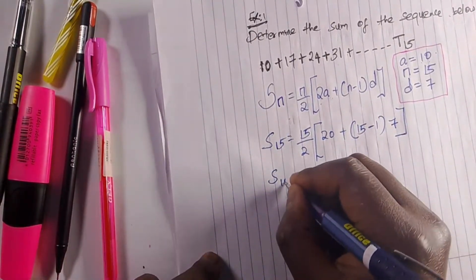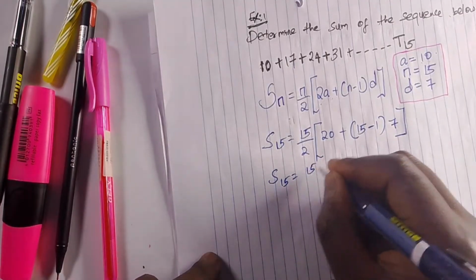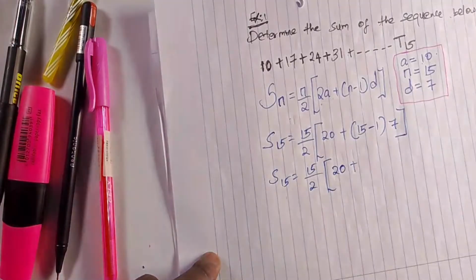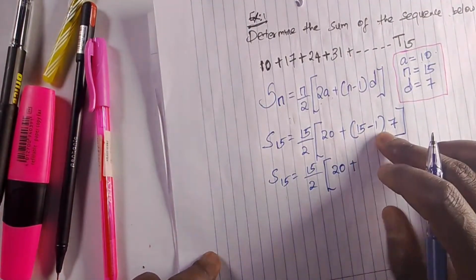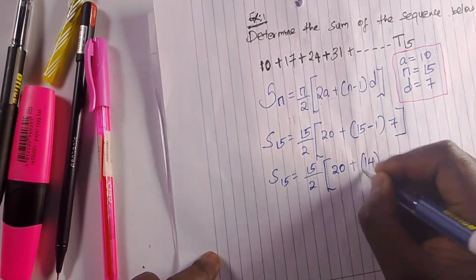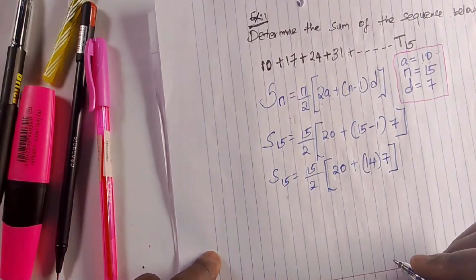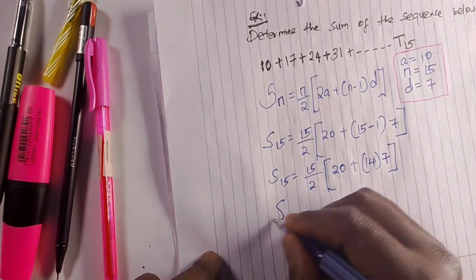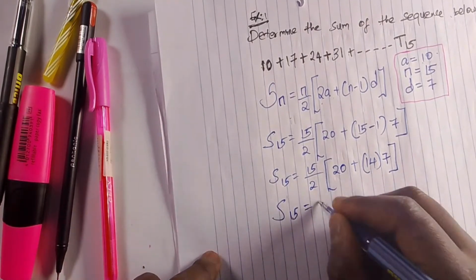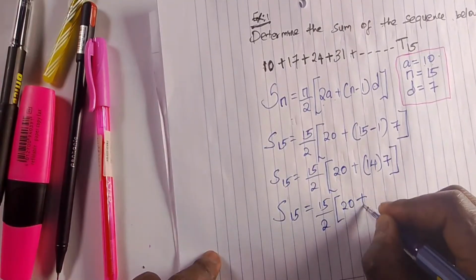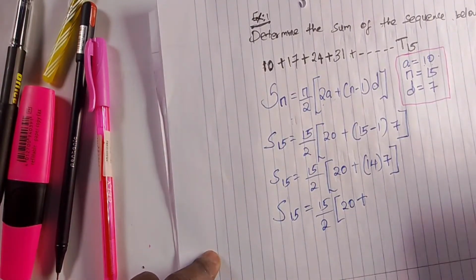So the sum of the 15 terms will be 15 over 2, close the bracket, 20 plus 14. 15 minus 1 is 14. 14 times 7.